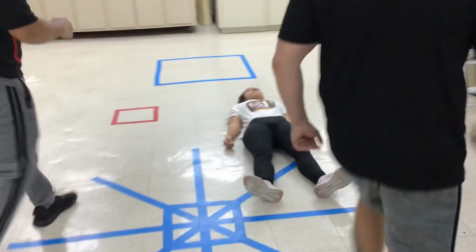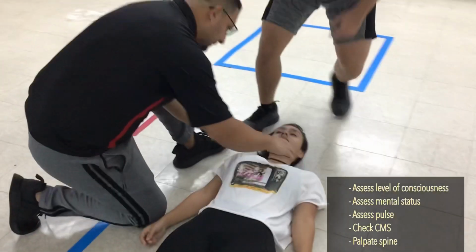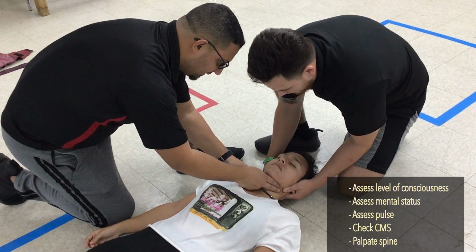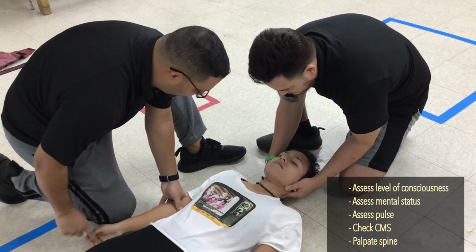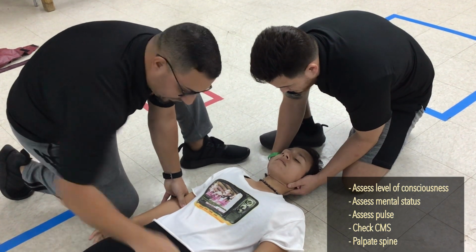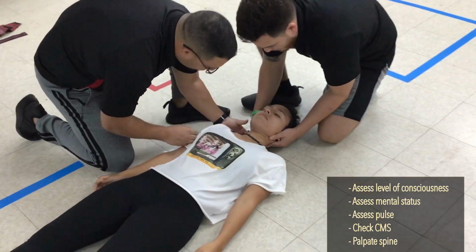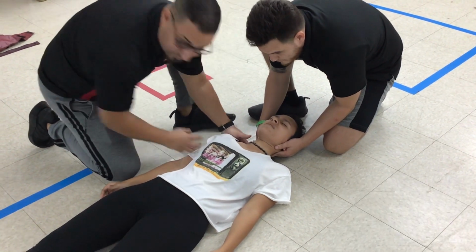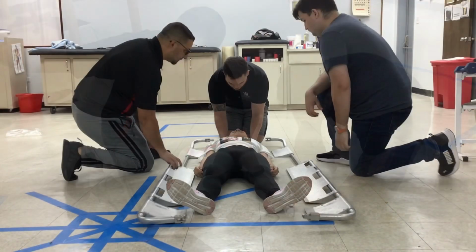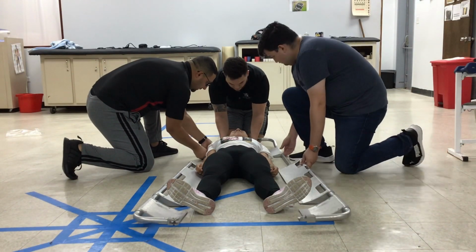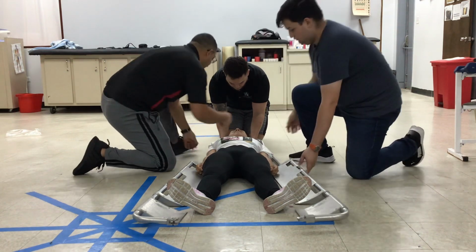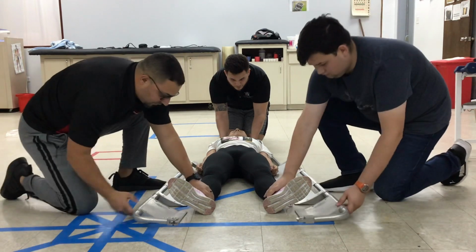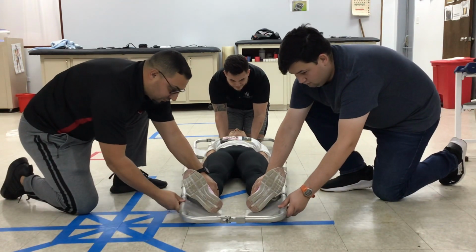We're going to move to the scene once the mechanism of injury is recognized. The first athletic trainer will do restriction of the head and cervical spine, while the other athletic trainer will assess level of consciousness, vital status, pulse, check CMS, and palpate the spine. If findings are found on the evaluation, the emergency action plan would be activated. Once it has been activated, a third athletic trainer would collaborate with the other 2 athletic trainers who started the spinal motion restriction protocol.